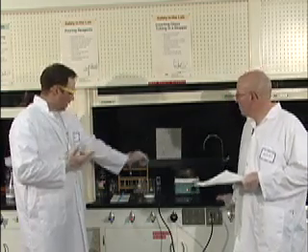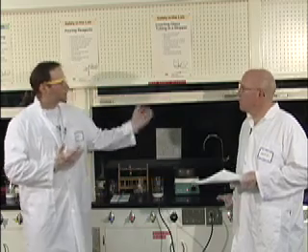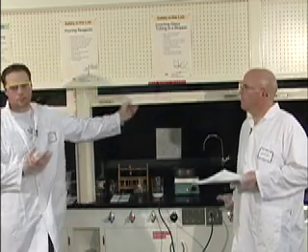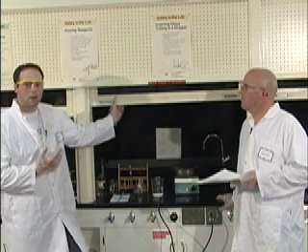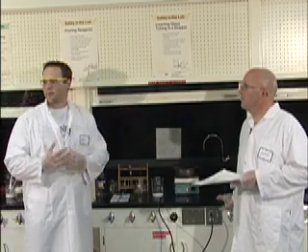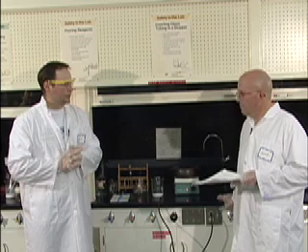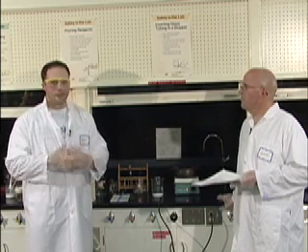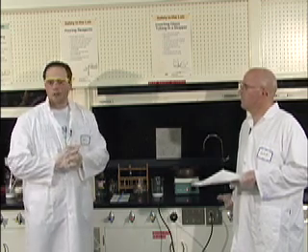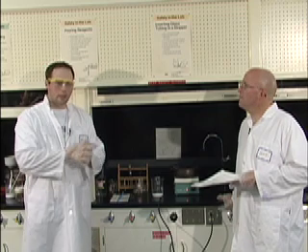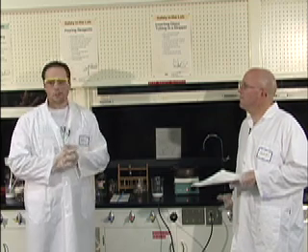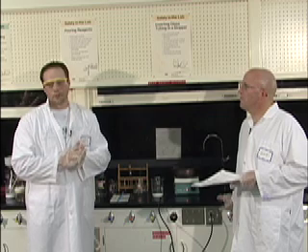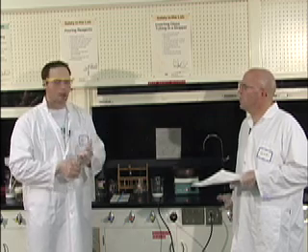Now, everything else for this lab has to be done in one of the fume hoods. You will be using acetic anhydride, which you will notice smells an awful lot like very, very strong vinegar. Acetic acid is vinegar, okay? So you want to keep these fumes in the fume hood. You'll also be using 12 molar sulfuric acid, which is extremely concentrated.